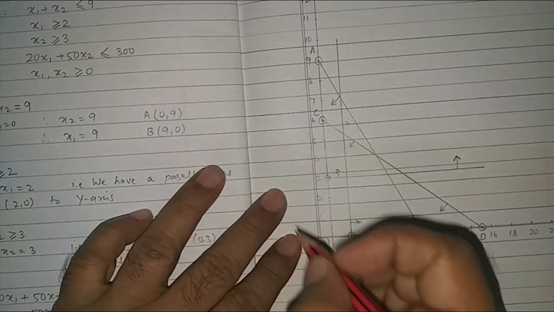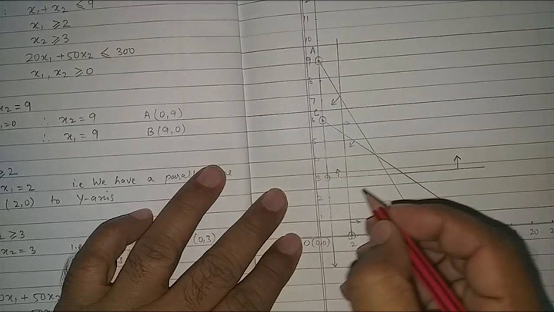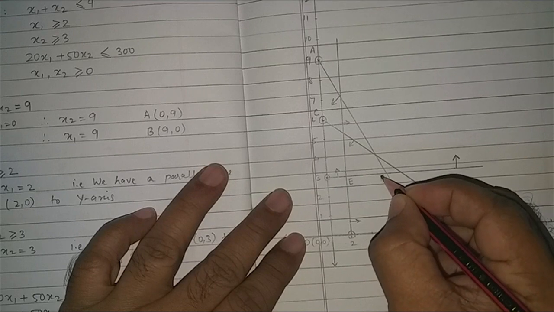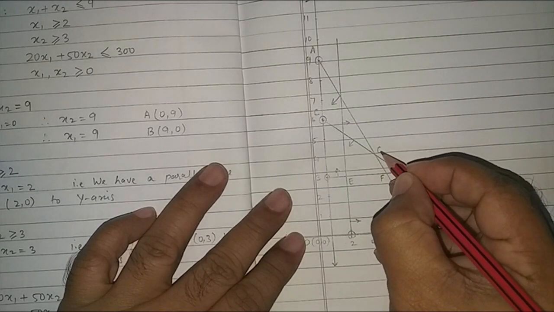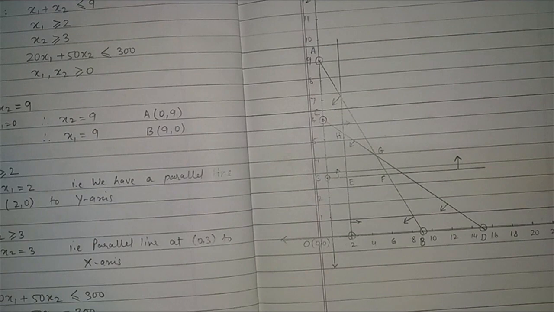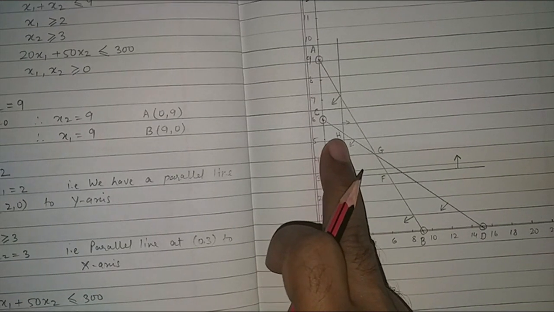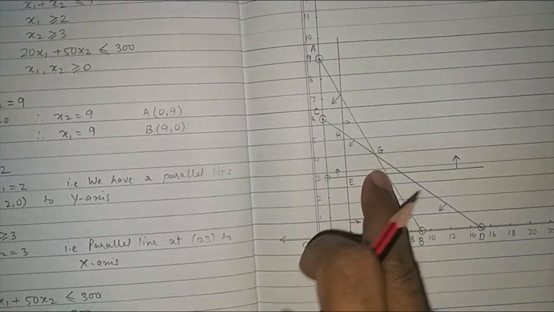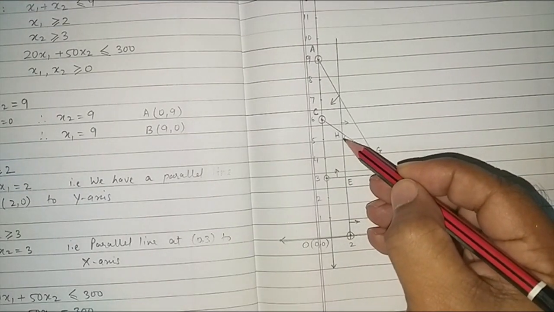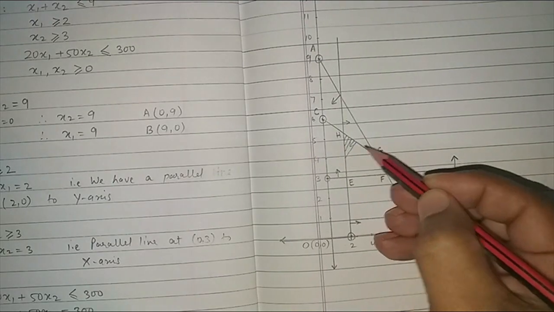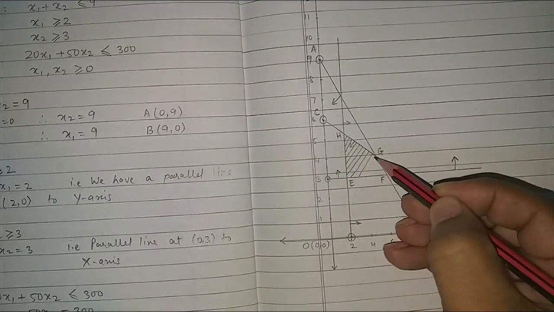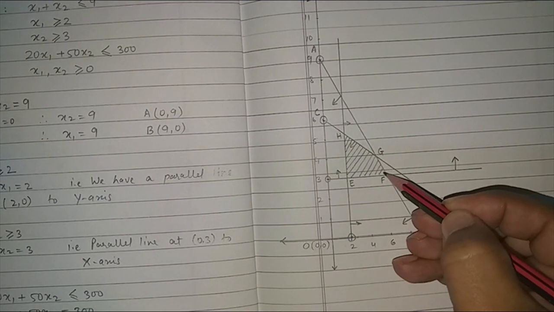We have B, C, we have D. Let us give you E. This is my E. I'll give this as F, G here, and I'll give this as H. I have given the intersections some points here because if you carefully look at the arrows which we have drawn, we'll come to the conclusion that this area in between is my feasible area. So this becomes my feasible area.